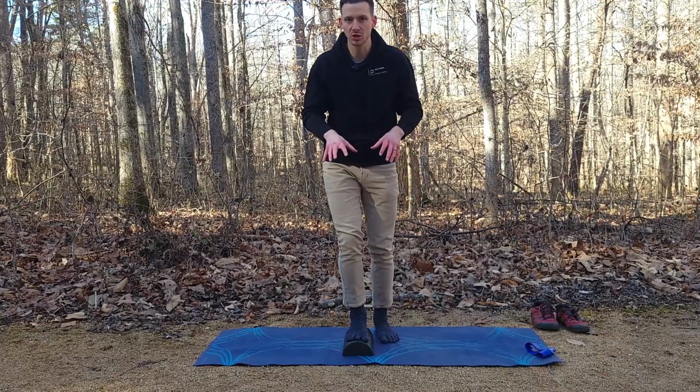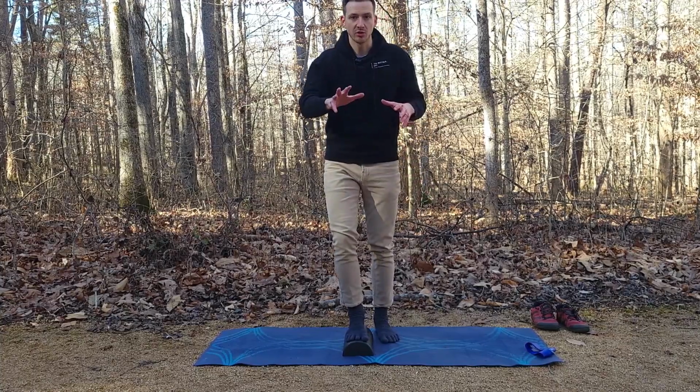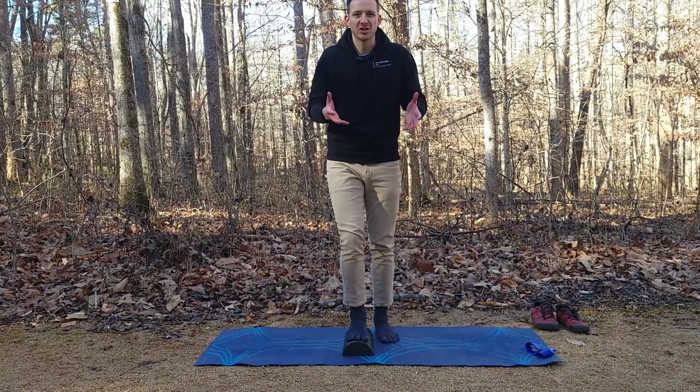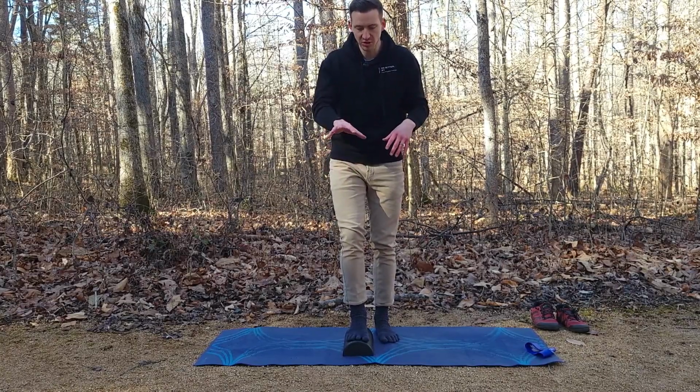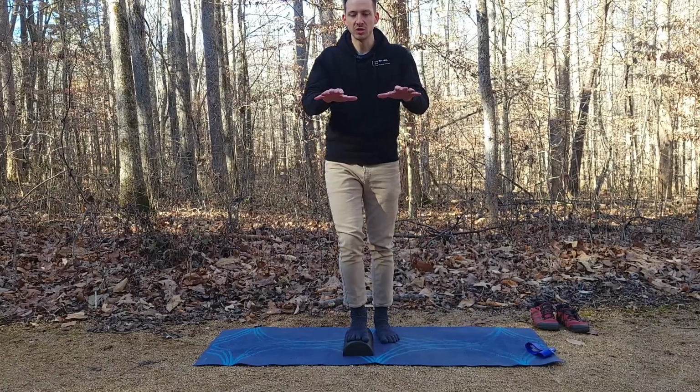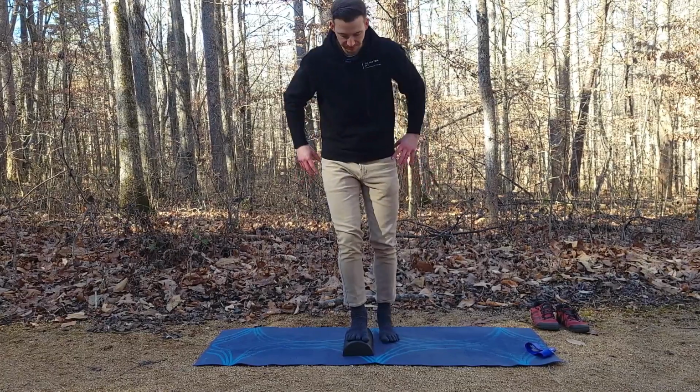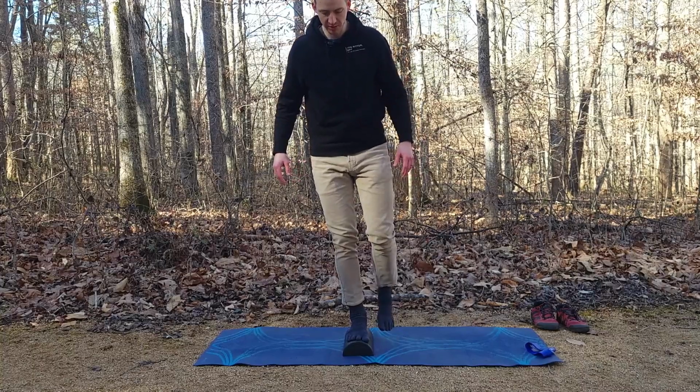You don't want it to be too squishy, because that way when you're pushing down to try to correct where you're balancing, your foot isn't actually pushing against anything solid, right? So we want something solid, but the domed surface of this half foam roller allows the toes to spread and the foot to work a little bit harder. So I'm going to come up, I'm going to start to balance.